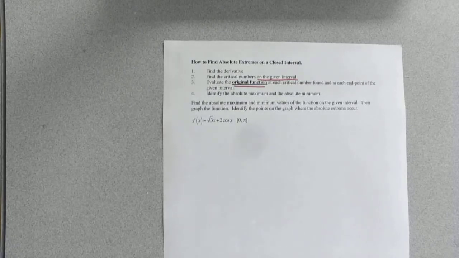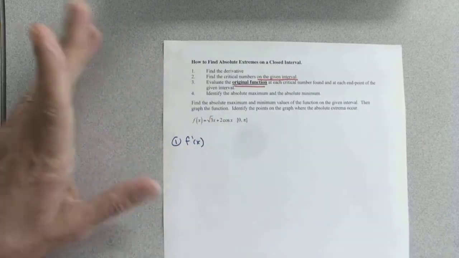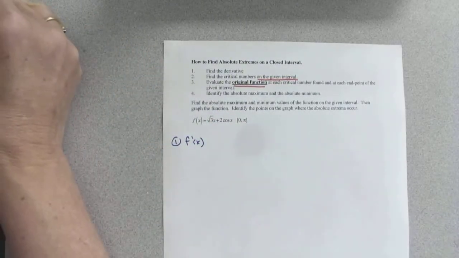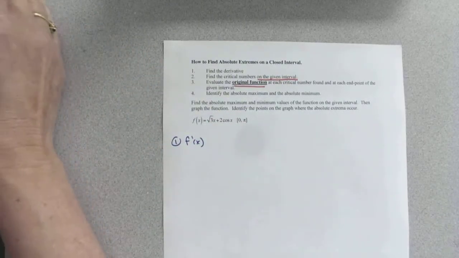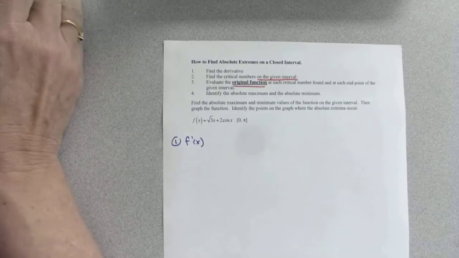Anyway, find the absolute maximum and minimum values on the given interval. Always these steps. So 1, find the derivative. That x is not inside the radical. So I've got square root of 3x. And then students will do all sorts of funky things. That square root of 3.